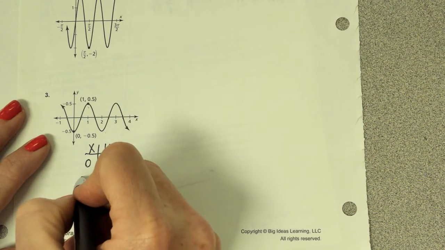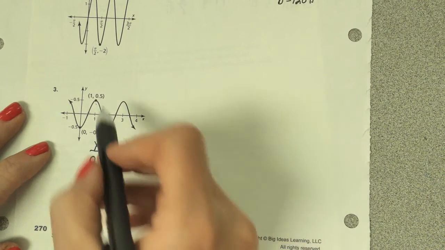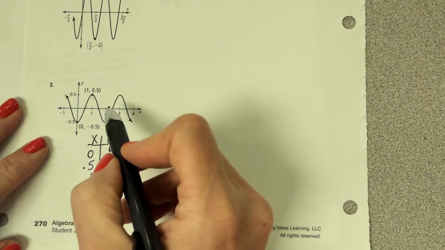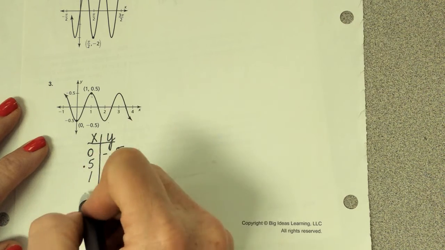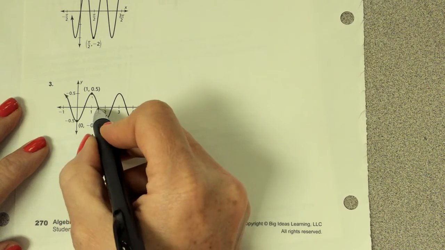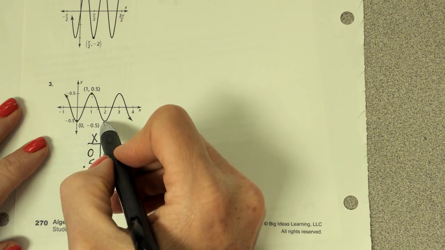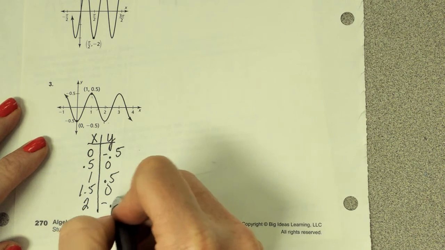So right here we have to have 0.5, 0, right? And then up here we have 1 and 0.5. And then what's this point going to be right here? 1.5 and 0. And then what about this point right here?